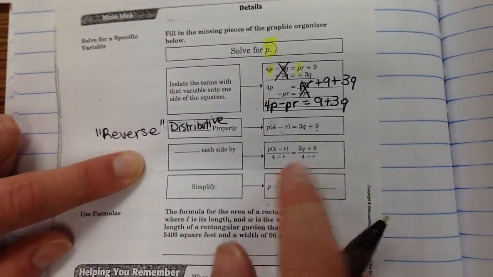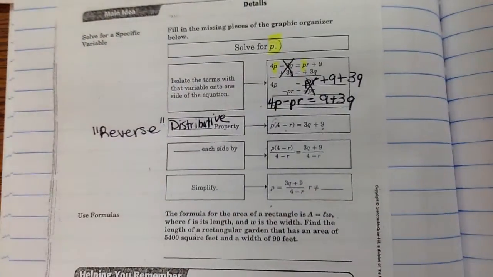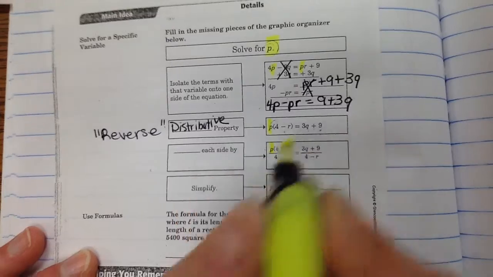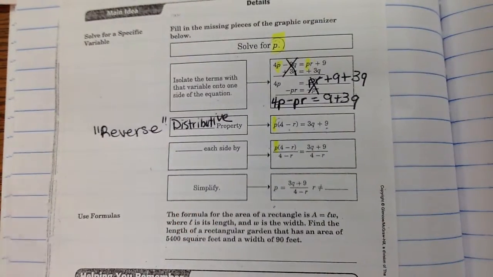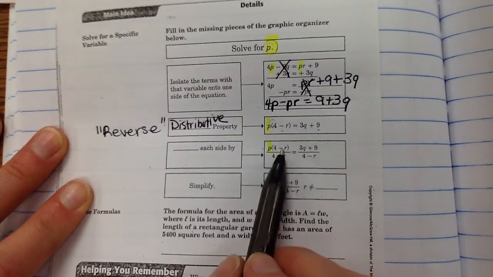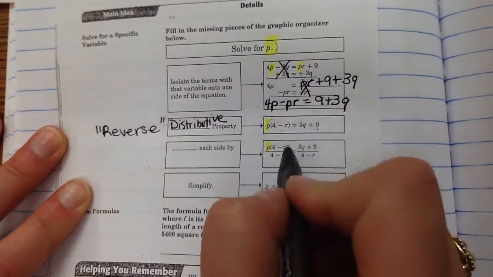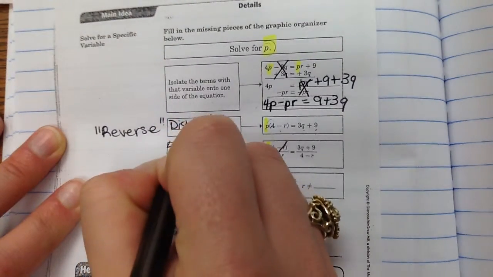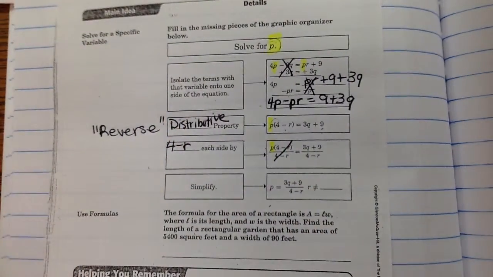All right. Next step, we need to get the p by itself. Again, we're still trying to isolate that p since we're solving for p. So we can divide out by this whole quantity 4 minus r. So 4 minus r in the numerator, 4 minus r in the denominator, they cancel out. So we're dividing each side by 4 minus r, division property of equality.